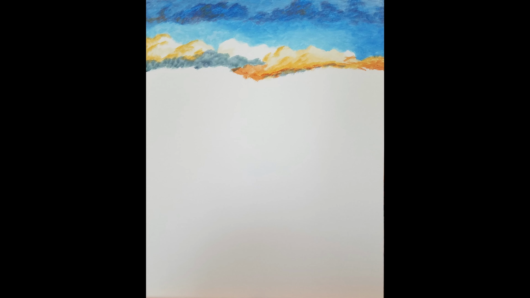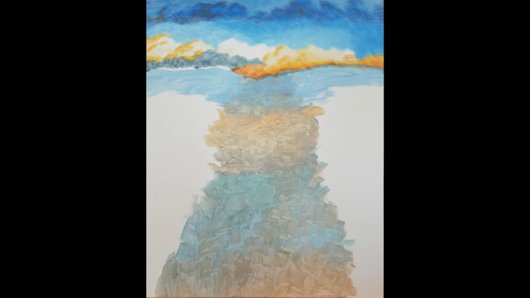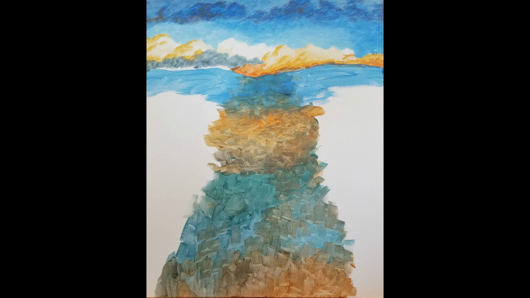So I started out painting the most distant elements, which is the sky and the clouds. And I roughed in the shapes and colors that I wanted. After that, I wanted to show perspective from the foreground of the forest path going into the distance towards the clouds. So I painted in a triangular shape using dirt colors and forest leaves.